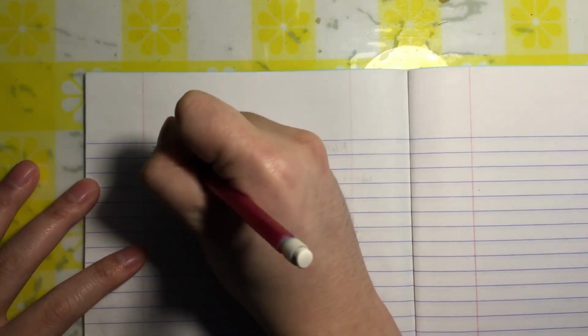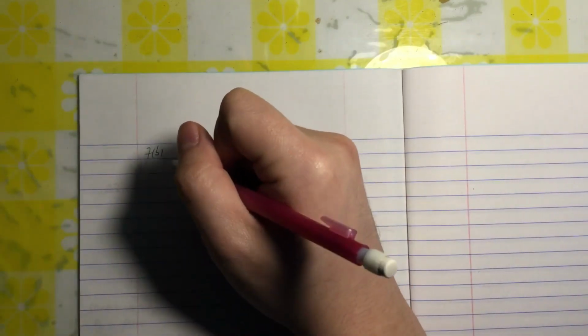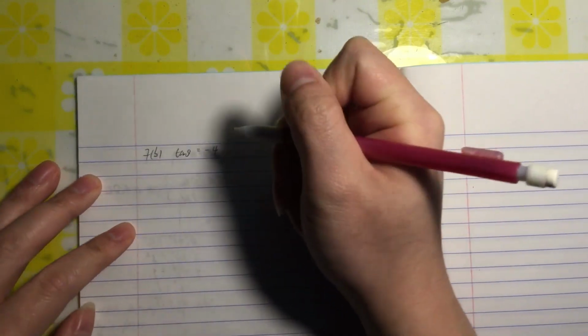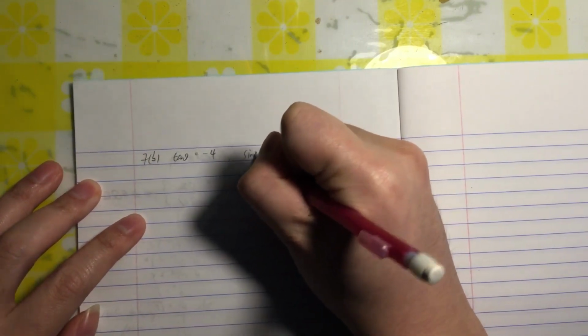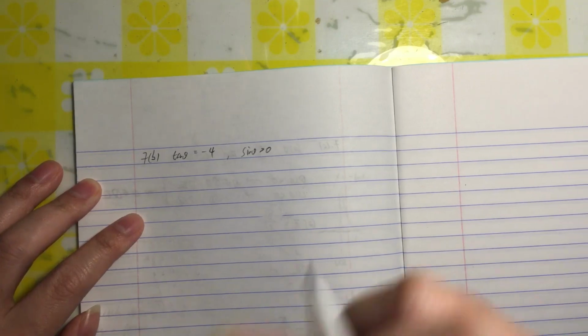7b. Suppose tangent theta is negative 4 and sine theta is positive. Find all trigonometry ratios. In order to find all trigonometry ratios, let's determine the quadrant for angle theta first.